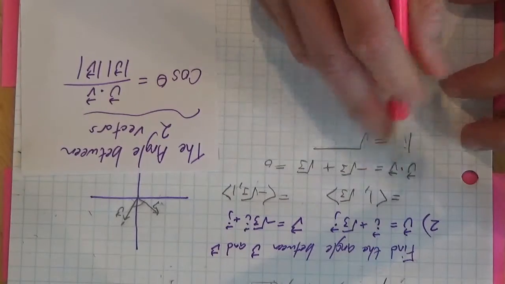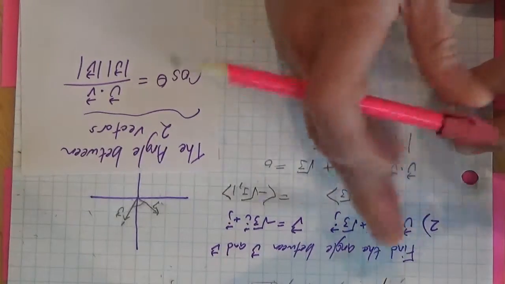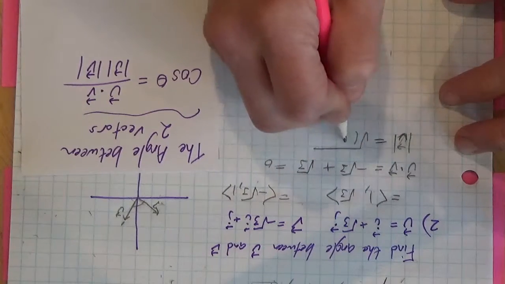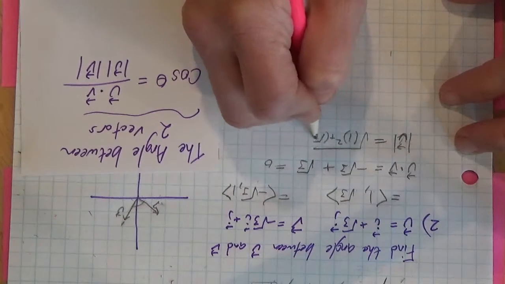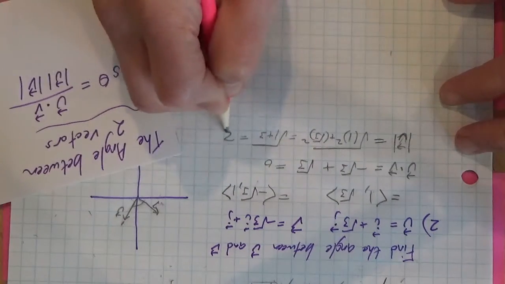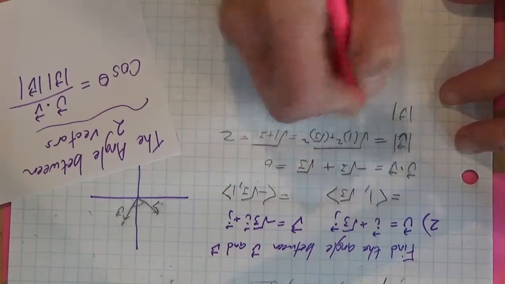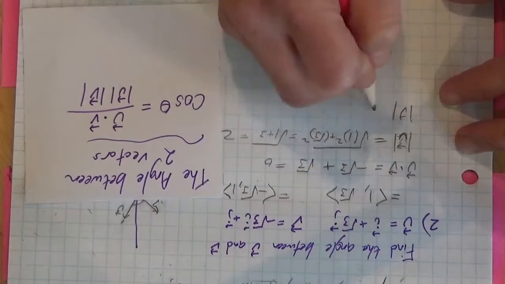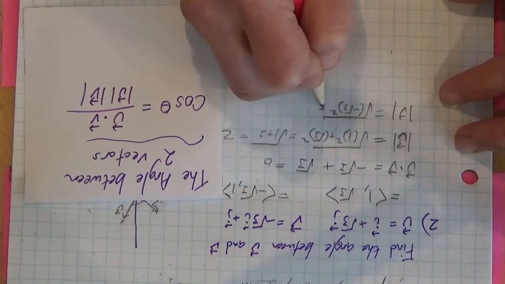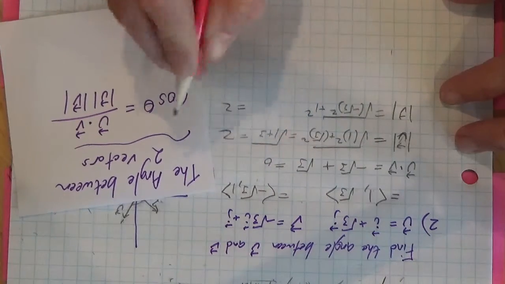So the magnitude of u is coming from the Pythagorean theorem. It's 1 squared plus root 3 squared, which is the square root of 1 plus 3, so the square root of 4 is 2. Magnitude of vector v that I'll need is negative root 3 squared plus 1 squared, which is the same thing, it's another 2.